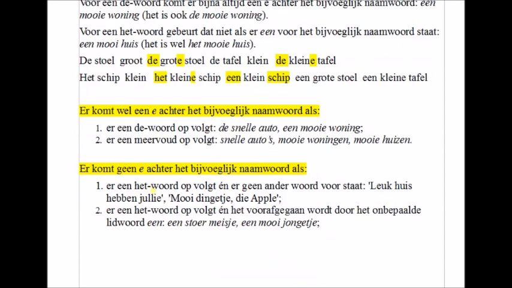No e when it's a het word. You see the het word here, and there is no other word in front of it. So "leuk huis hebben jullie", "mooi dingetje die appel". When it's a het word that is used as "een", like I explained here, "een klein schip", then you don't use an e.